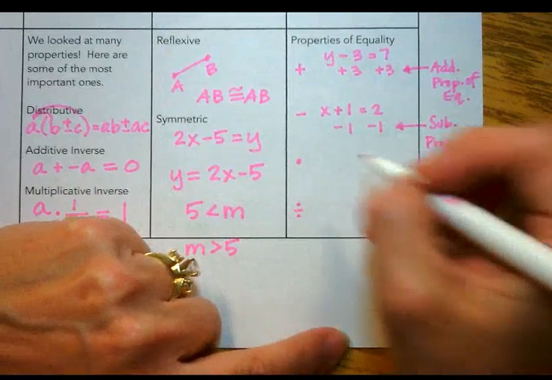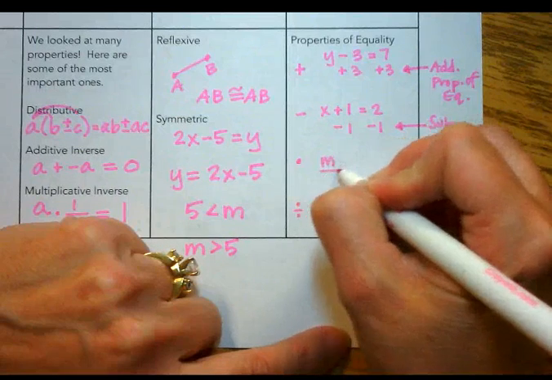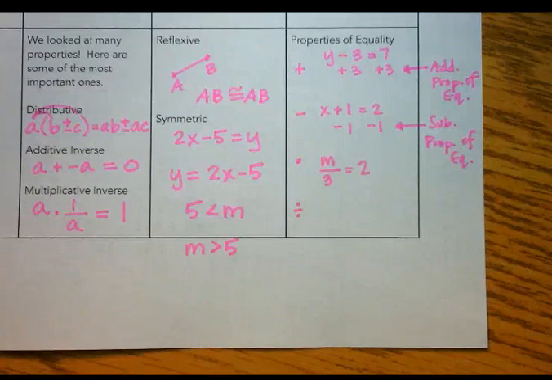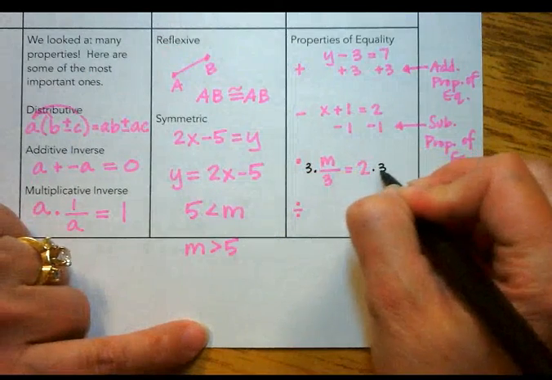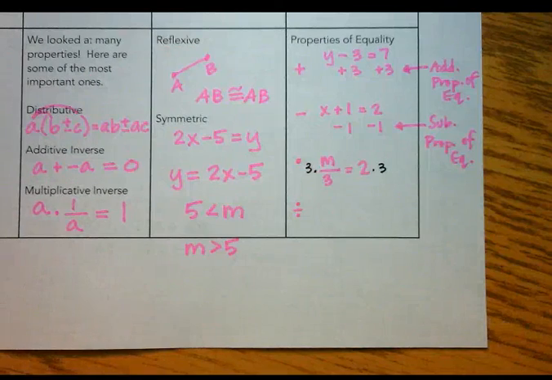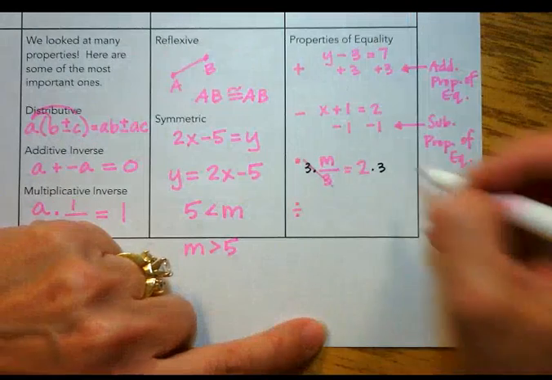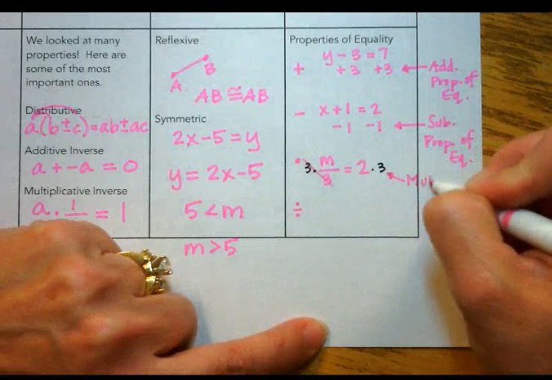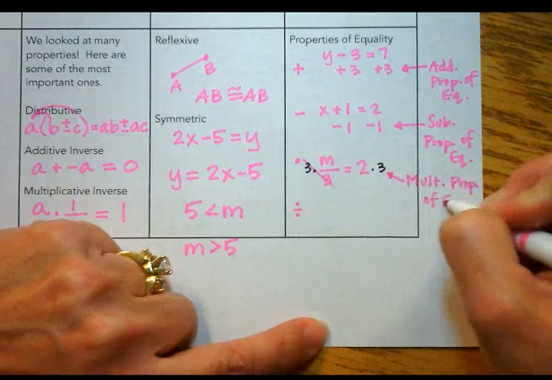If you had m over 3 equals 2, if you were multiplying both sides by a number like this, like multiply both sides by 3 so that that would cancel, that step is the multiplication property of equality.